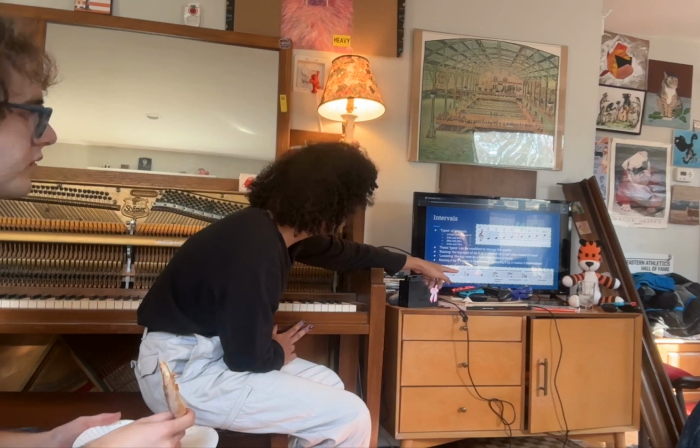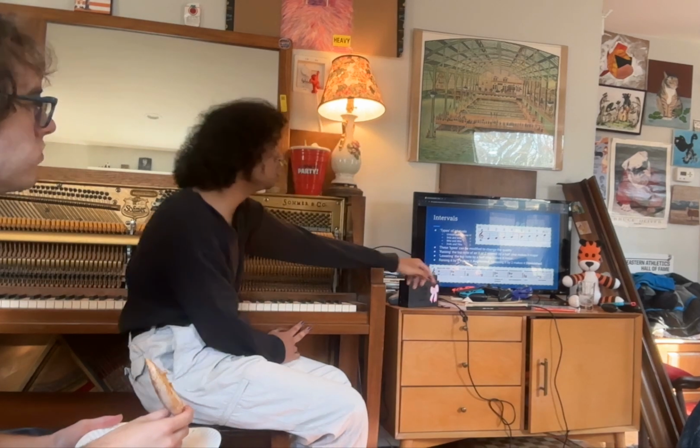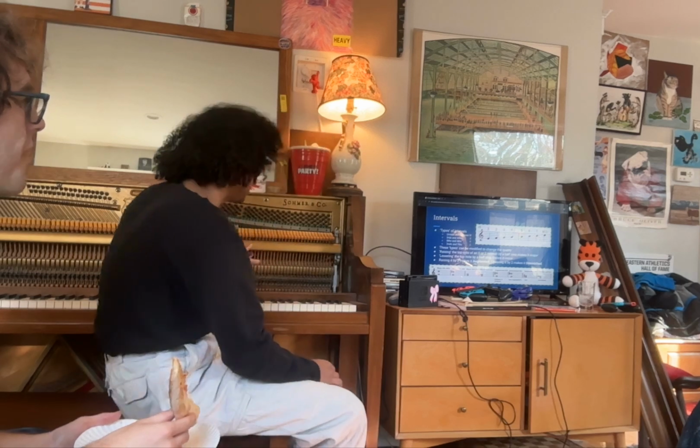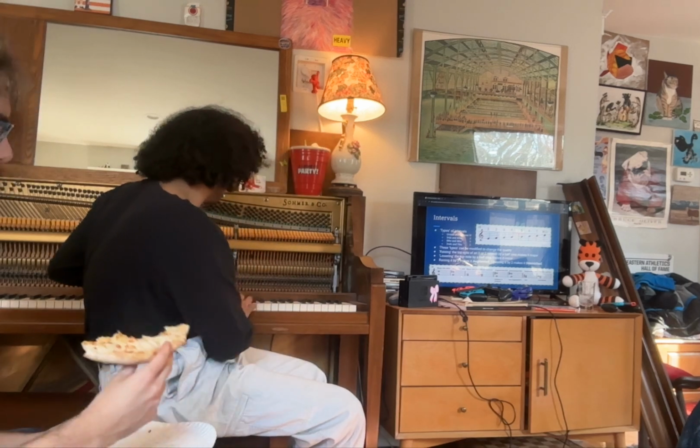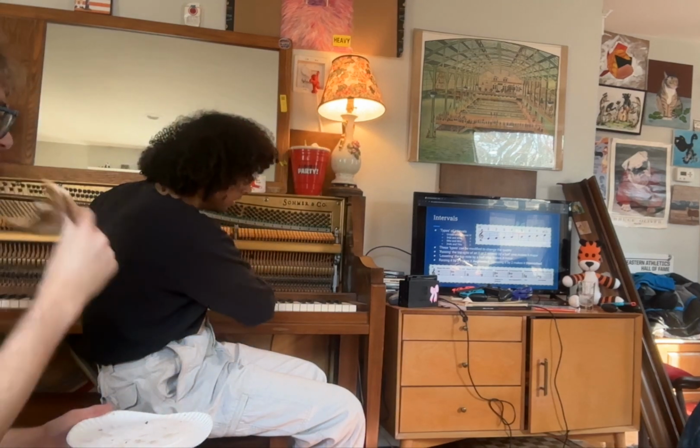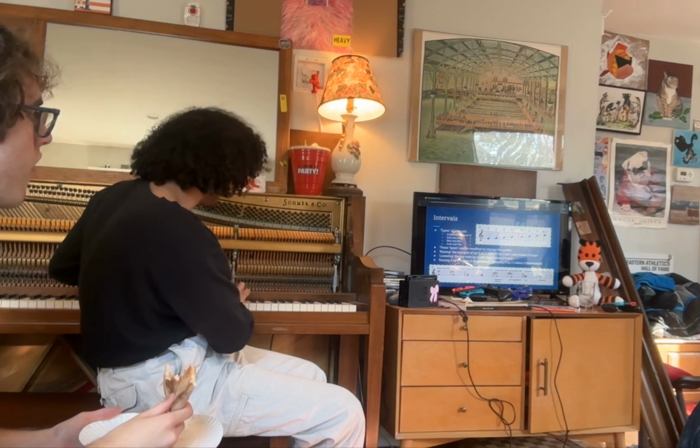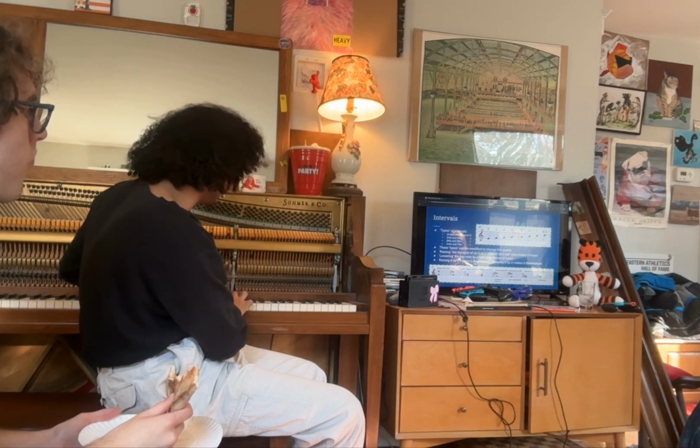When you have augmented thirds or diminished thirds, usually they're in a line. So if a line was going like this, this would have been the augmented third.